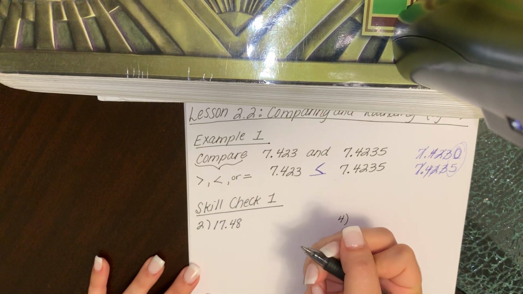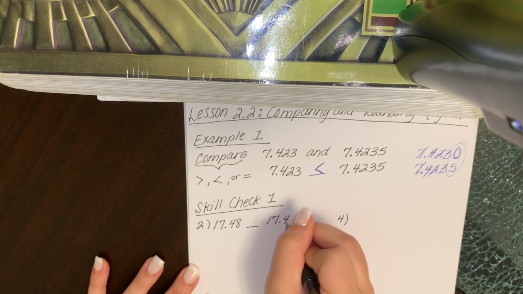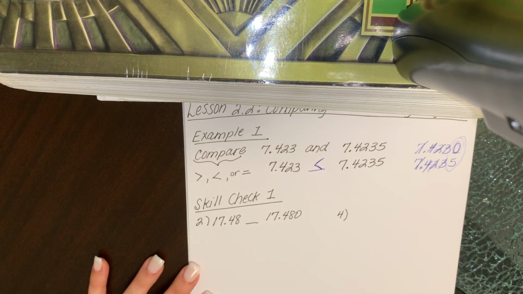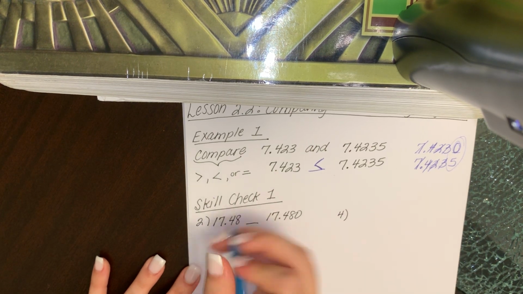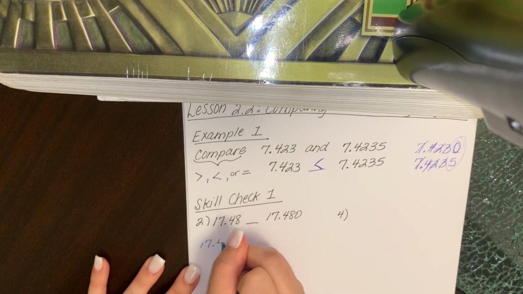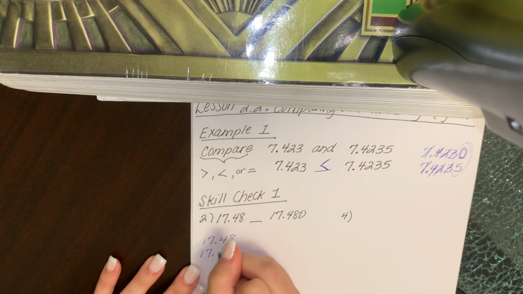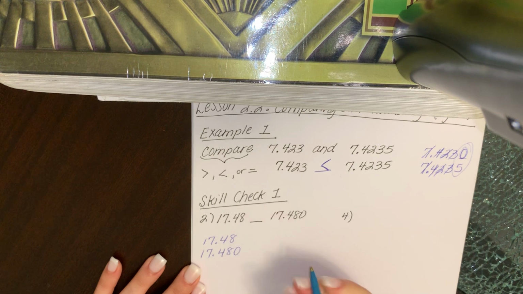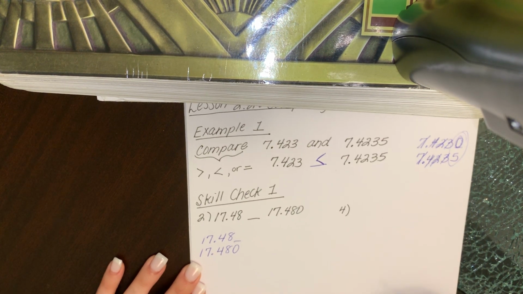17.48, and the other one is 17.480. All right, so that's number 2. And like I said, the best way to do it is to line them up on top of each other. So 17.48, then we have 17.480. I noticed that I have a blank right up here. What number can I put there?